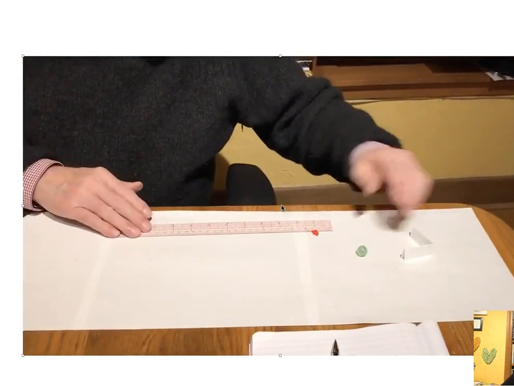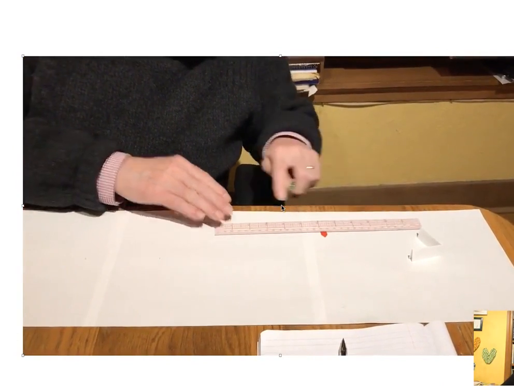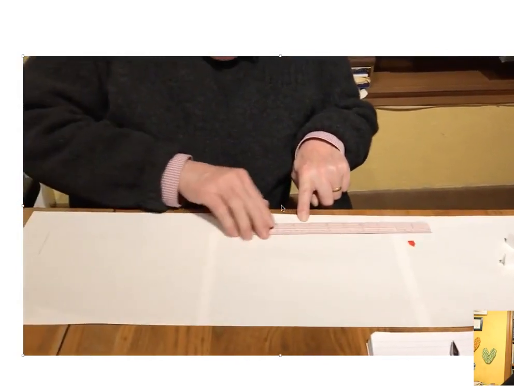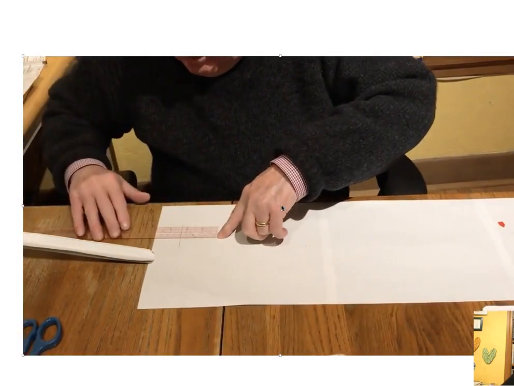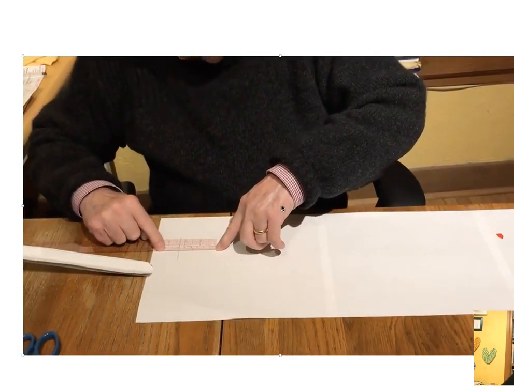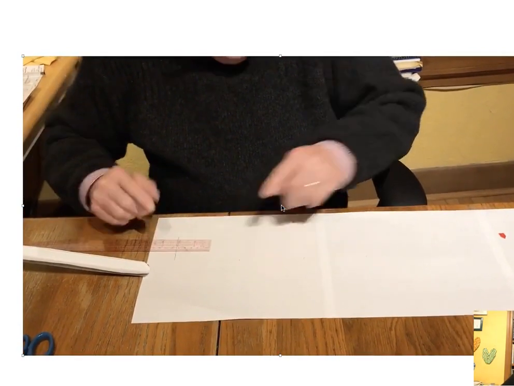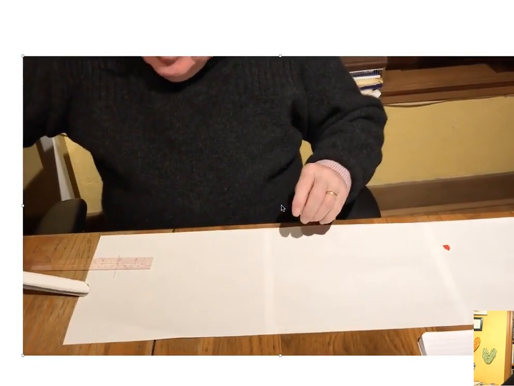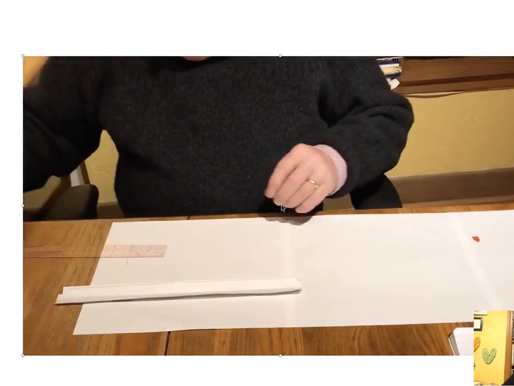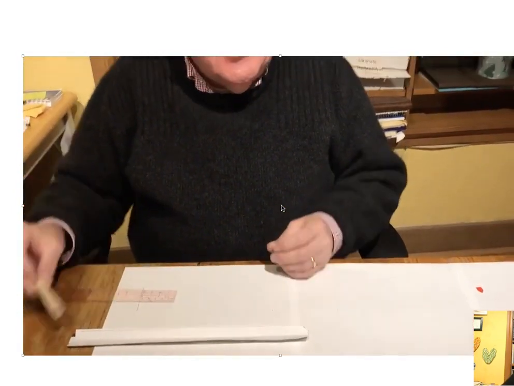It went that far, okay? So this is about 30 centimeters. This is about 60 centimeters. And to here, 68 centimeters total. It went 68 centimeters, and that's the total skid distance, you can see. So now we're kind of ready to do some measurements, right?